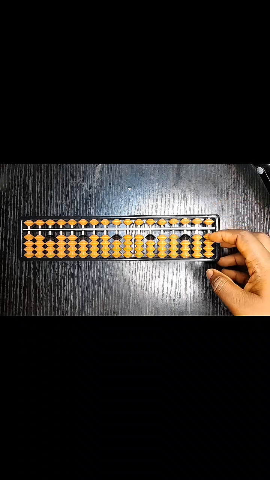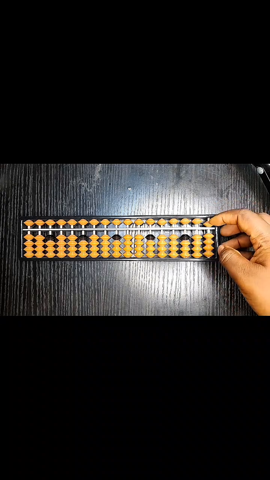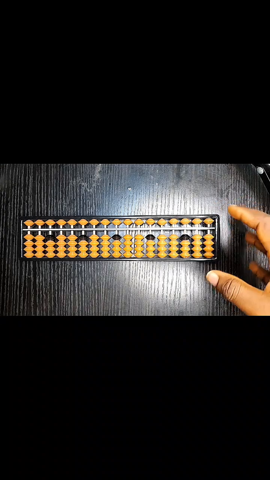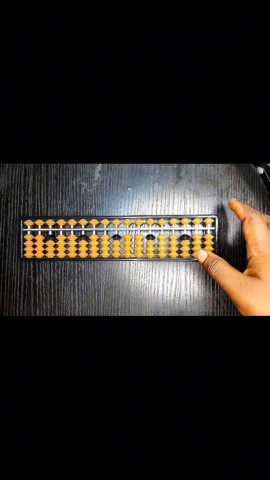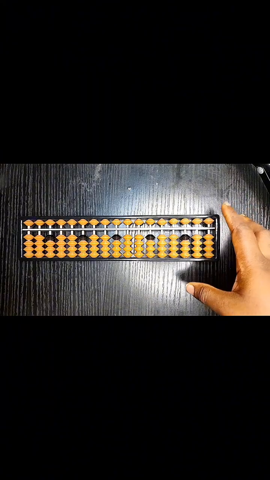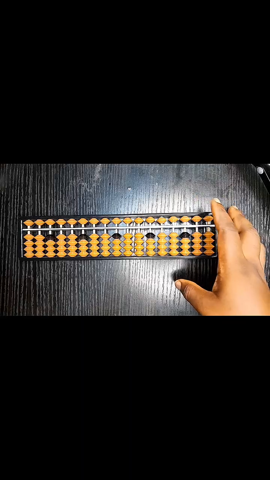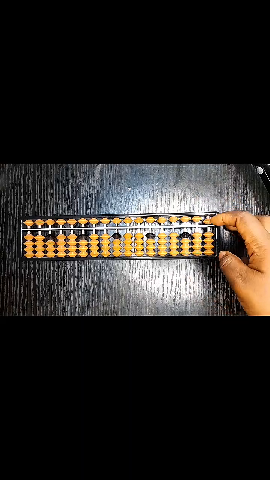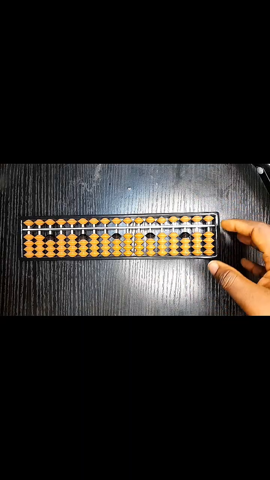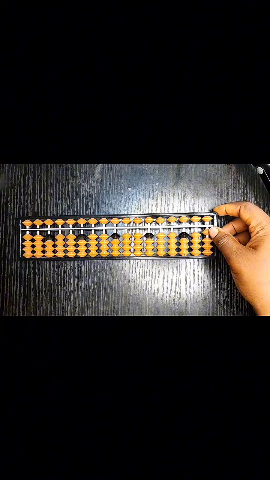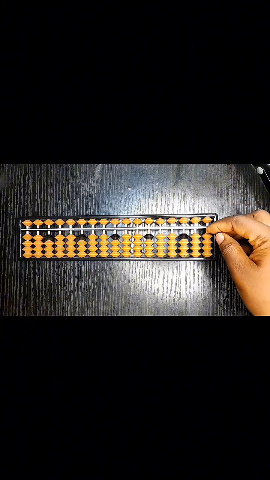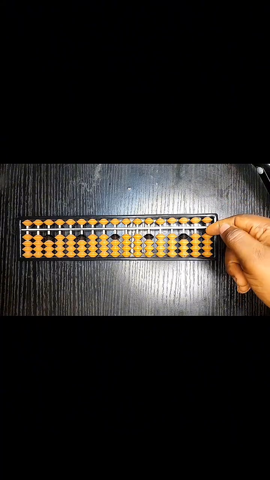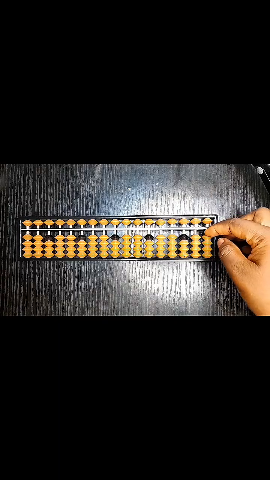It's going to have 4 beads like this down, and it's going to have 1 bead up. Some abacus have 2 beads up though, but the one we're going to be using for our classes will have 1 bead up and 4 beads down. So these are what we call beads, and these are our frame. Sorry, this is the frame, this is the rod.